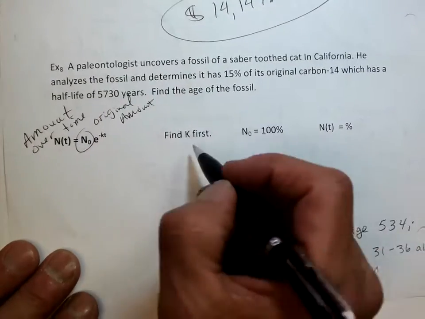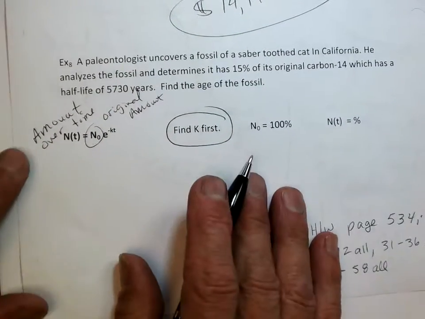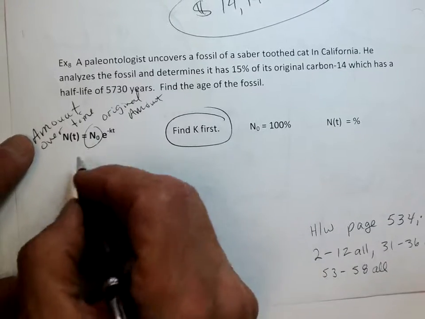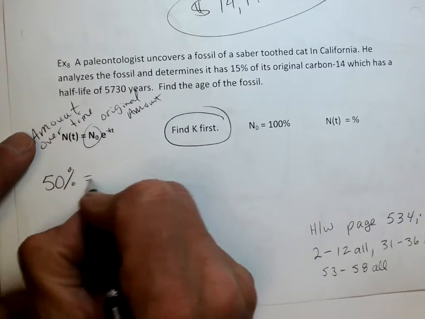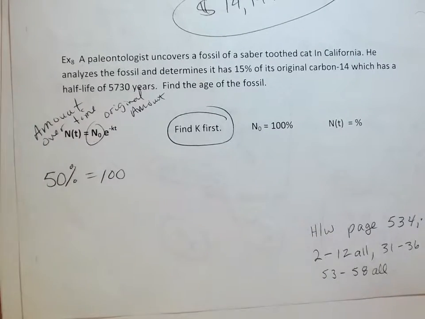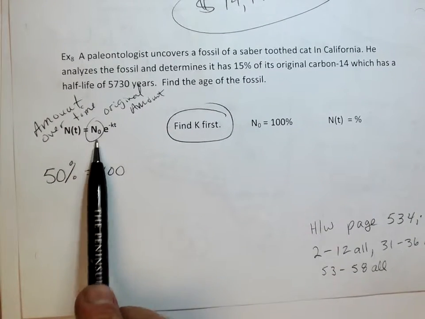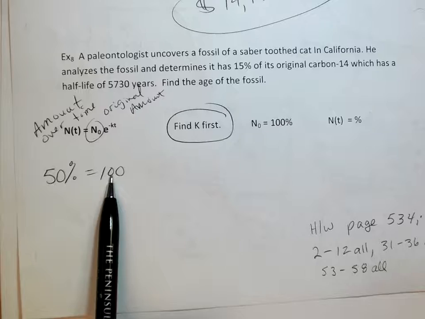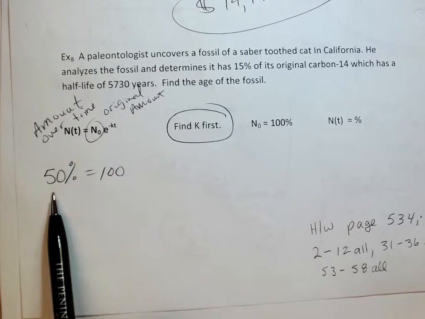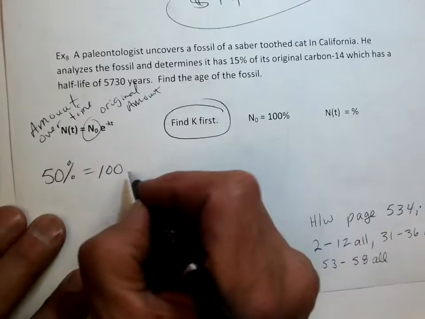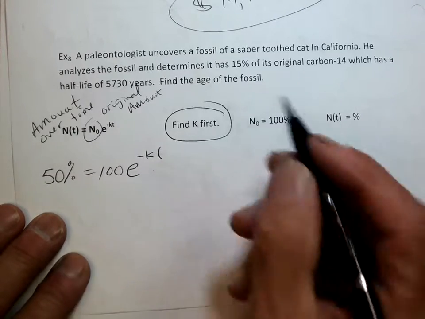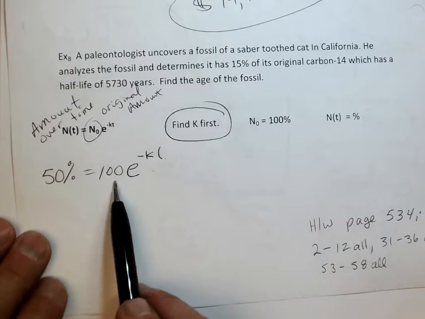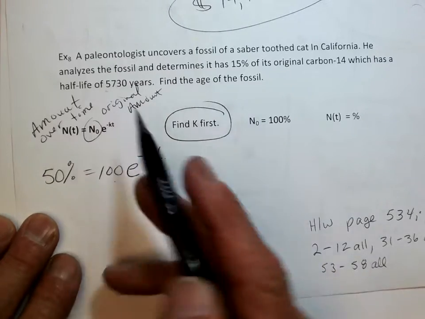So what we have to do is find k first. This is how it works. We want a half-life. That means 50% is half of our 100%. Does that make sense? If we start with 100%, then after so many years, we have 50% of it left, times e to the negative k times, well, how many years does it take to go from 100 to 50?